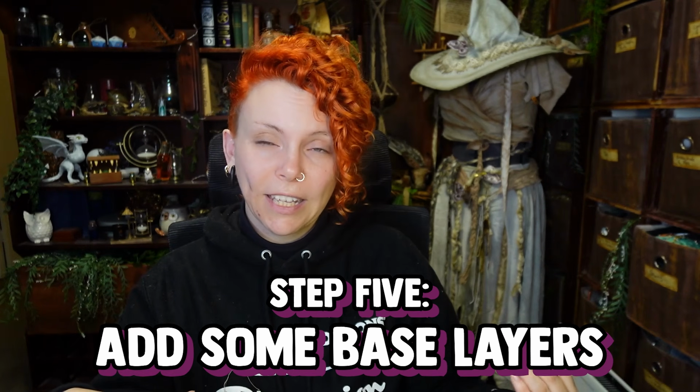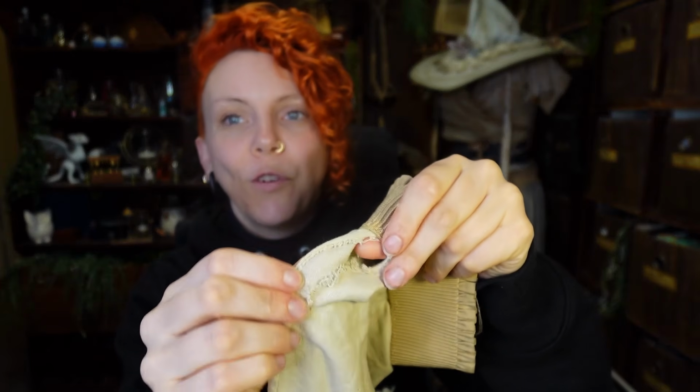Next, I want to add some base layers, and I've already got this top and this skirt, but as I mentioned, I want to have a couple of different options so I can think about weather. So I've got two pairs of pants. This pair is actually Juniper's old pair before I did her upgrades, and while it is falling apart at a lot of the seams, that works totally fine for the Moth Witch because falling apart and fraying is kind of part of the theme. I am probably going to try and dye these a little bit darker because I don't really want to go for cream as much as I do browns and grays.